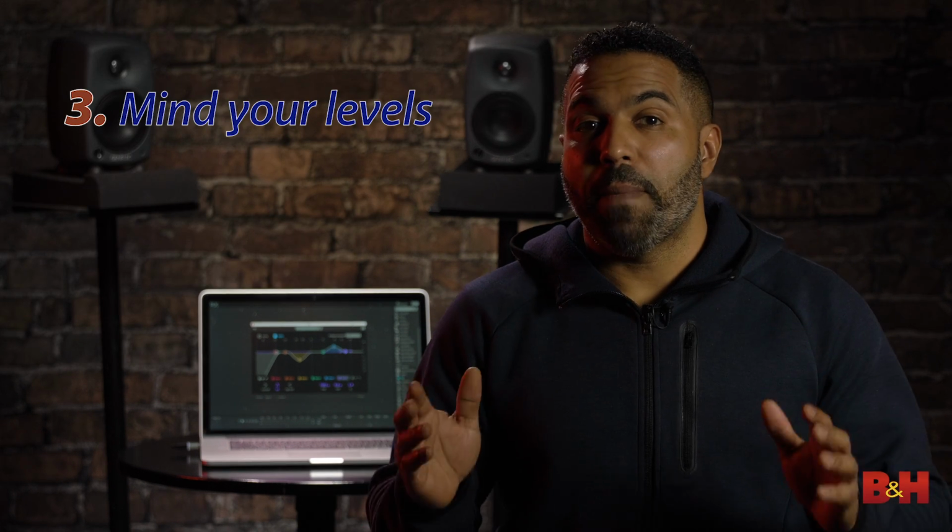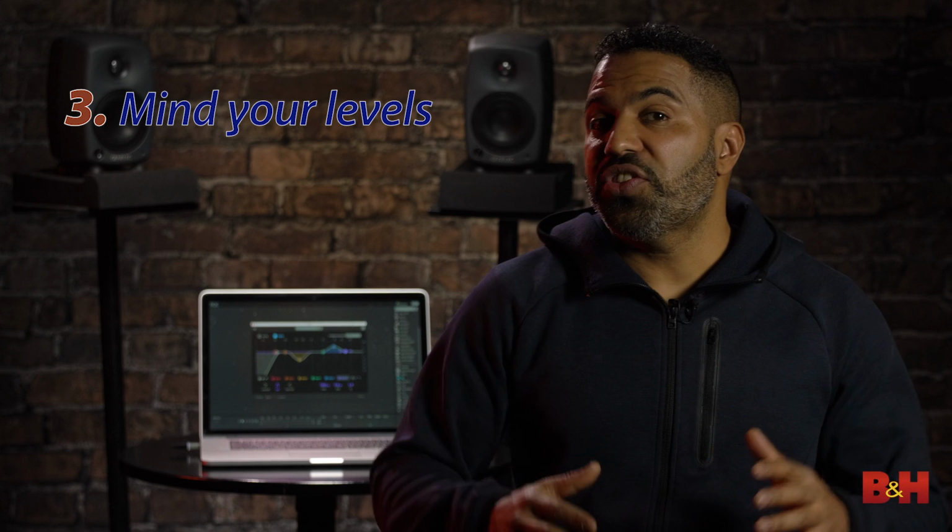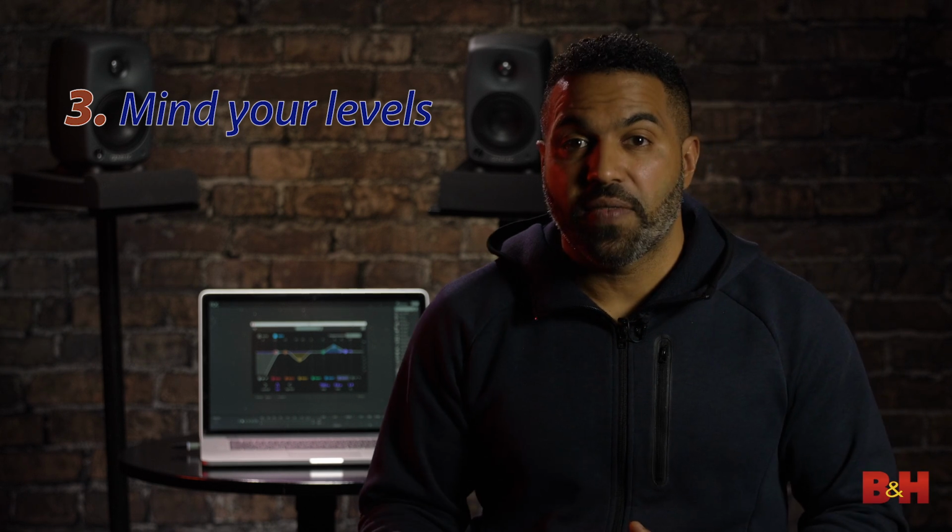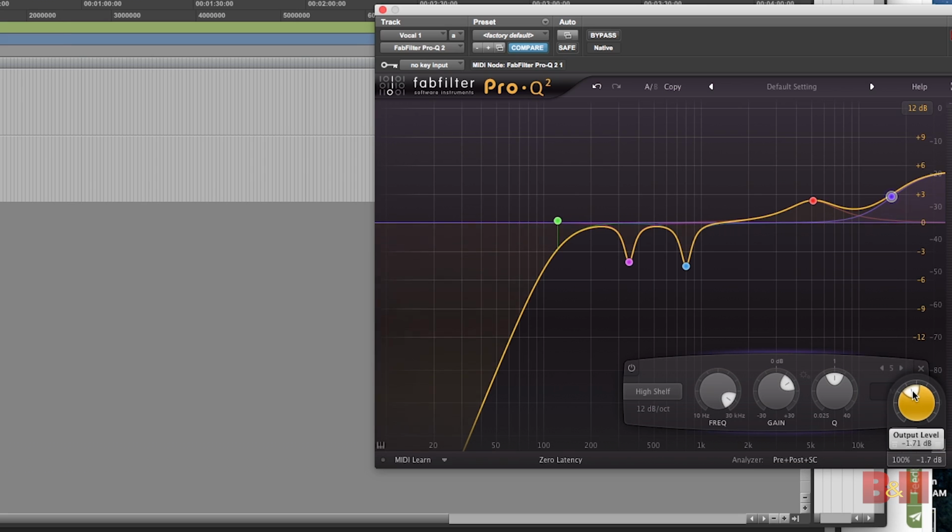And number three, mind your levels. Just as you would with the output level of a mix, make sure that you monitor the individual levels of the audio you're EQing. If, for example, you've done some EQ boosting on a track, that means you've increased that track's output. To prevent overall level clipping, utilize the EQ's output gain to reduce the level by the amount you've boosted, which will maintain a proper gain stage across the mix. The same technique applies to other plugins that can affect a track's output.